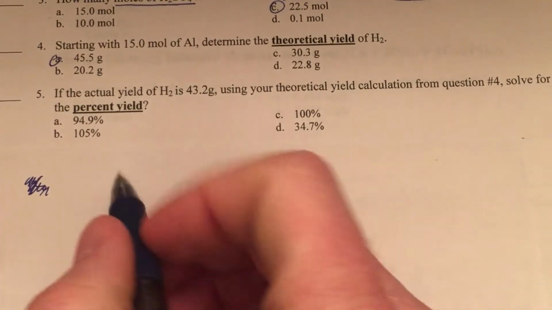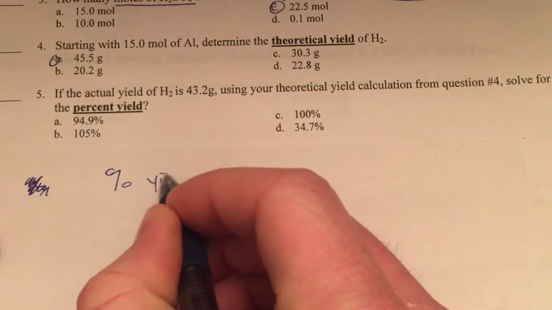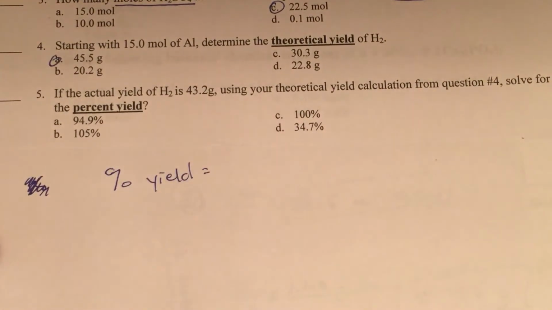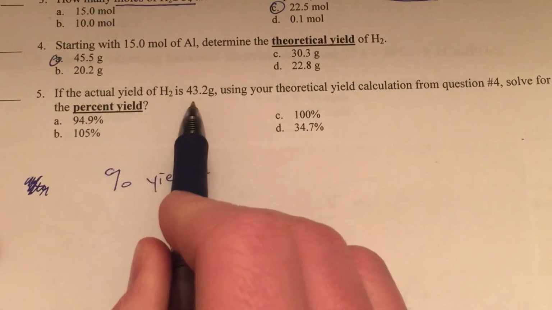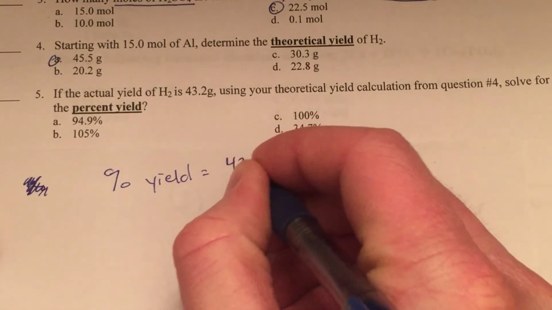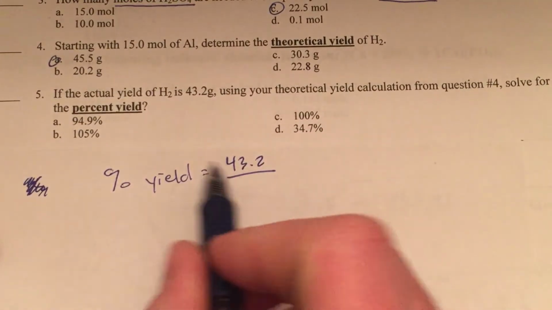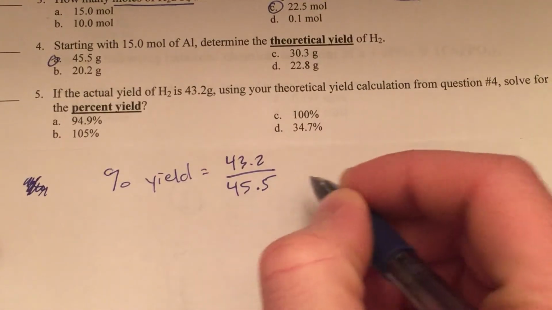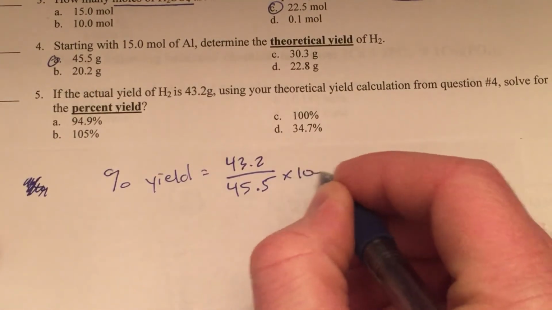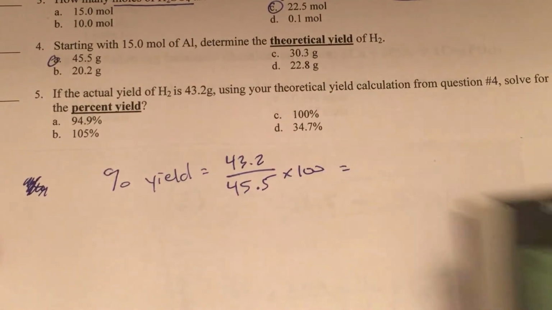So in order to find percent yield, okay, percent yield is equal to the actual. So it gives me the actual right here of 43.2 divided by the theoretical yield, which we said was 45.5 from the problem above. And then we're going to multiply that by 100 to give us a percentage.